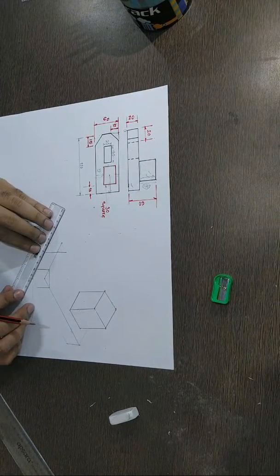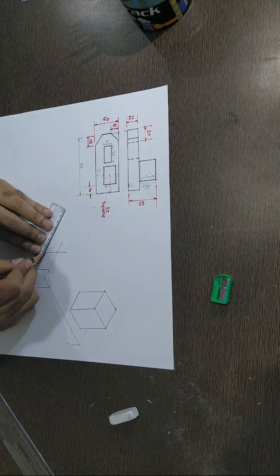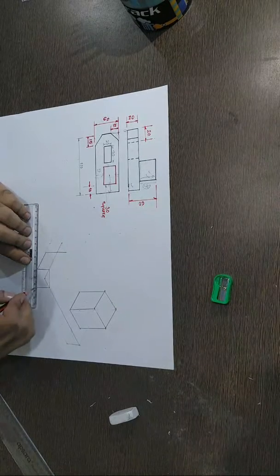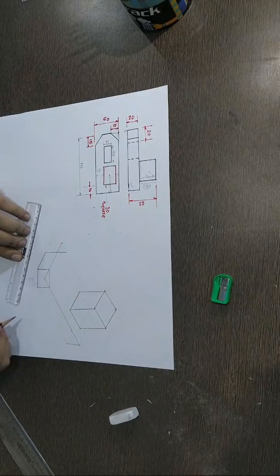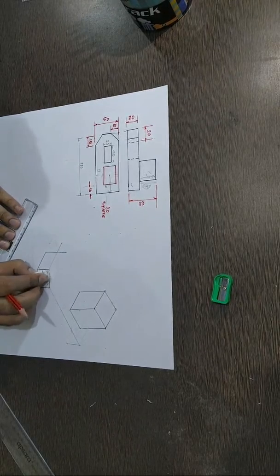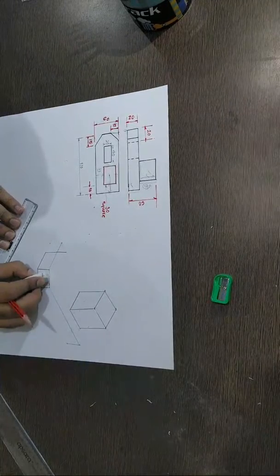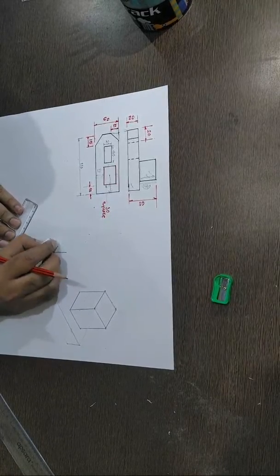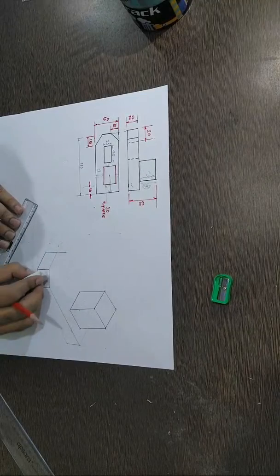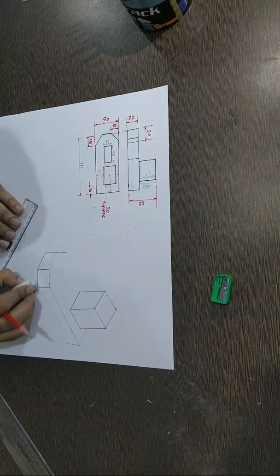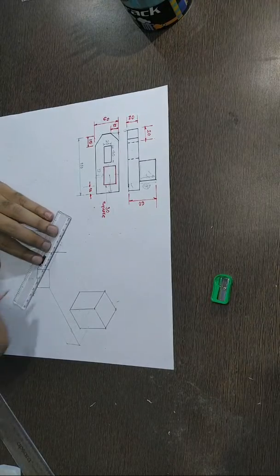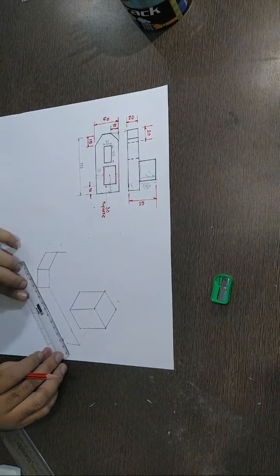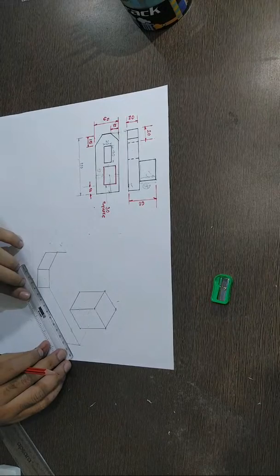So how will it look? By joining all those corresponding edges which are visible in the view. And this is the slant tapered surface I was talking about, called a chamfer. Now I'll erase this base reference so you can imagine how it will look in 3D. So completing this chamfer now, it's very simple.